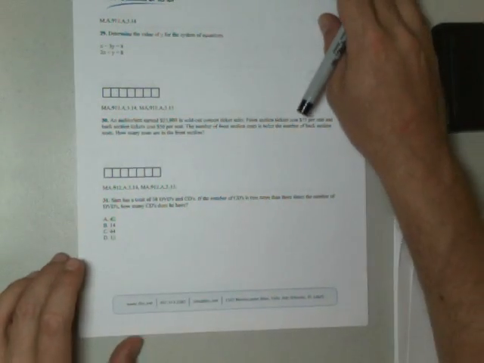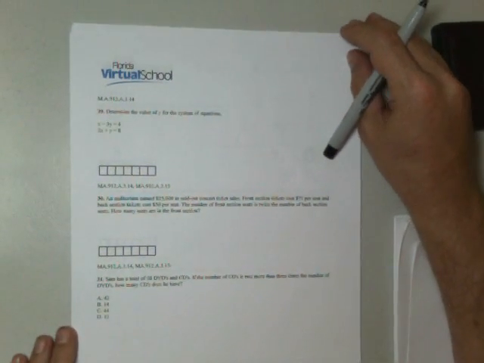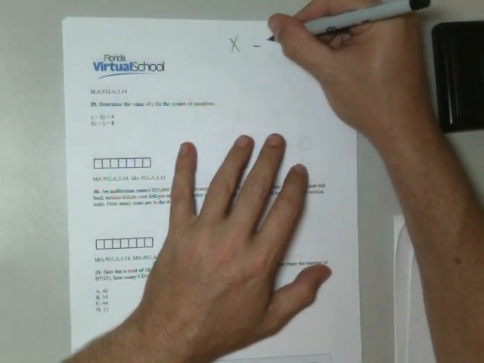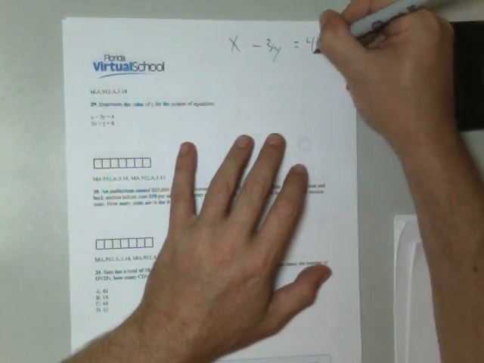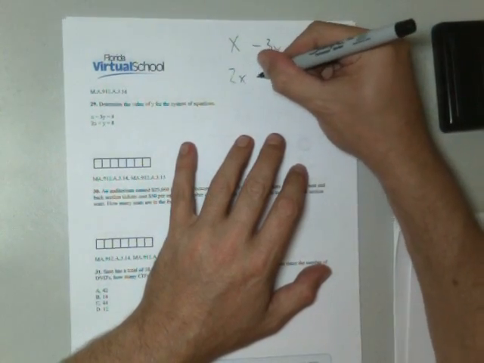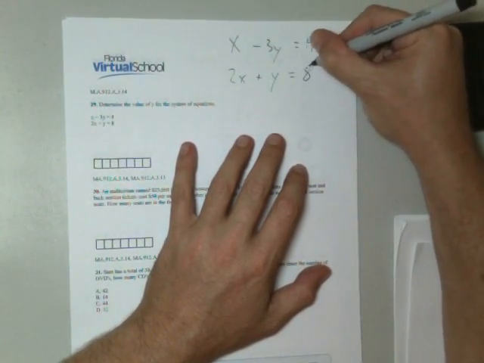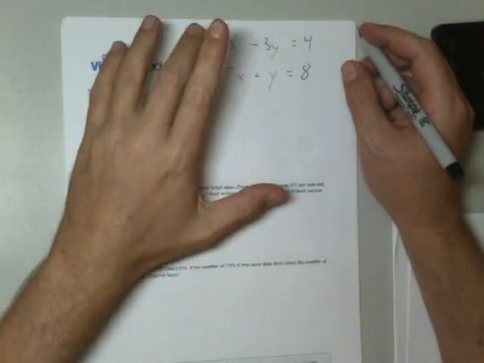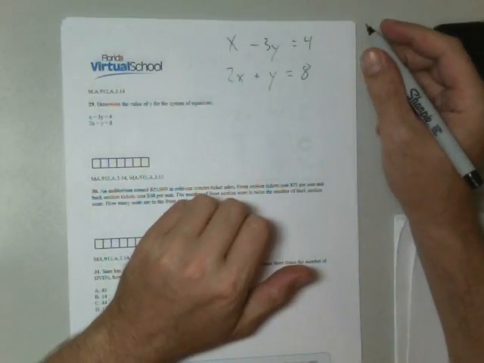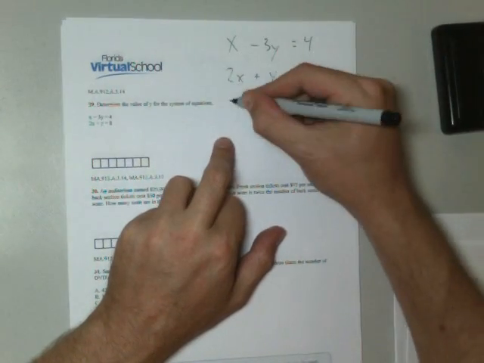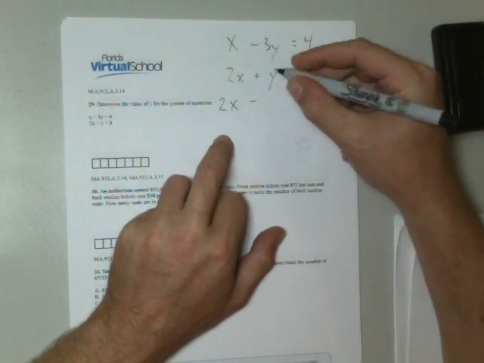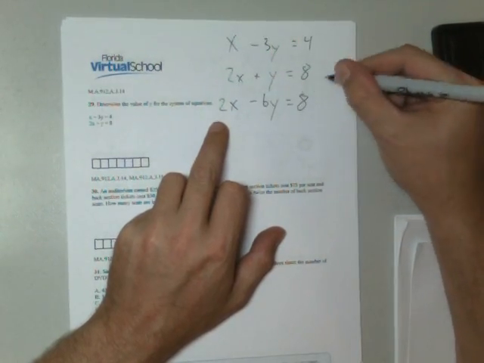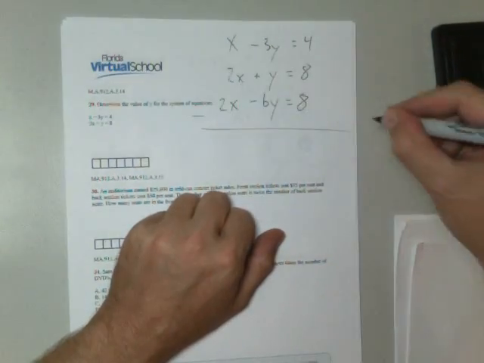Determine the value for y in the system of equations. x minus 3y equals 4. 2x plus y equals 8. If I want the value of y, I'm going to get these x's to cancel. What I mean by that is I'm going to multiply this equation by 2. 2x minus 6y equals 8. I'm going to go ahead and subtract these two.